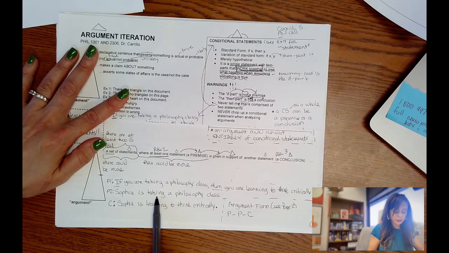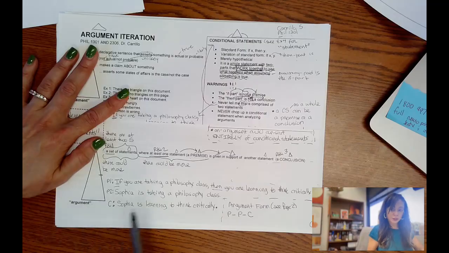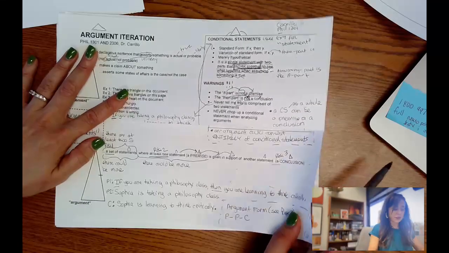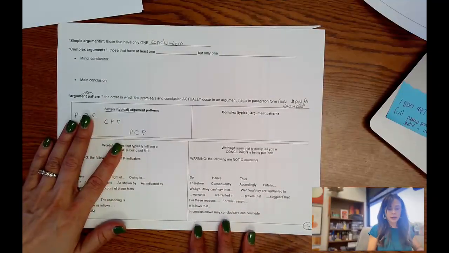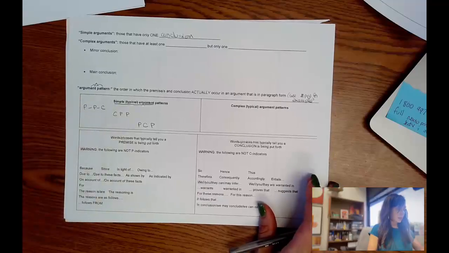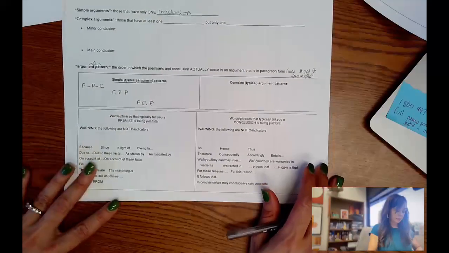In other words, we could write it in the form PCP. We could also start the paragraph with this statement, the conclusion, then write this next, and then write this next. So that would be conclusion, premise, premise. That's what it would look like. We could do that if we wanted to convert this into paragraph form, okay? All right, so yes, you will need to, after you analyze an argument and you figure out what's a premise or conclusion, then say, okay, here's the argument pattern.